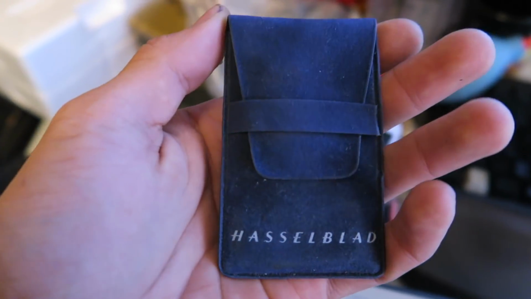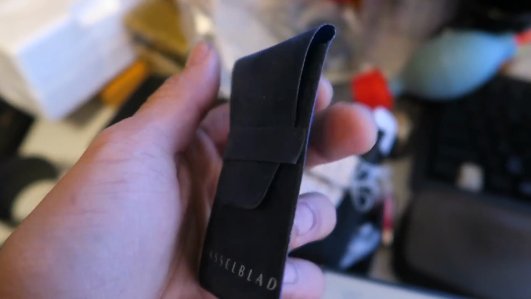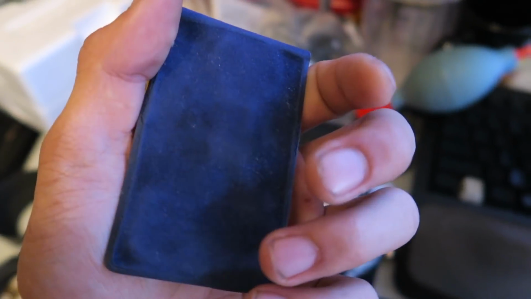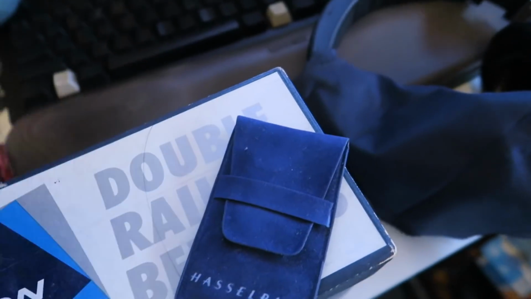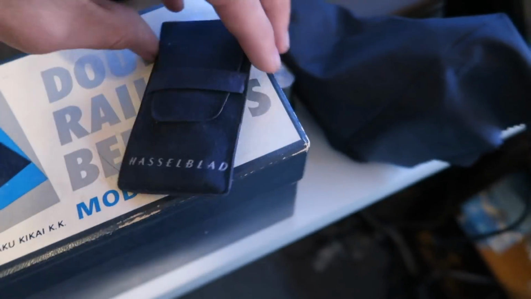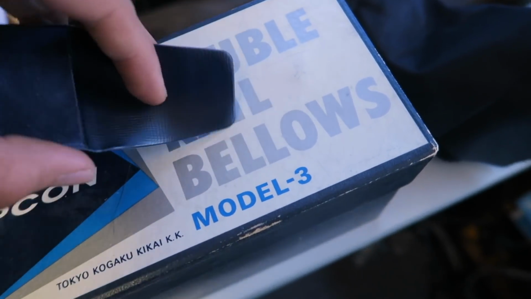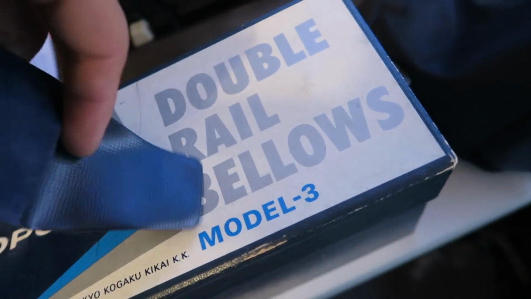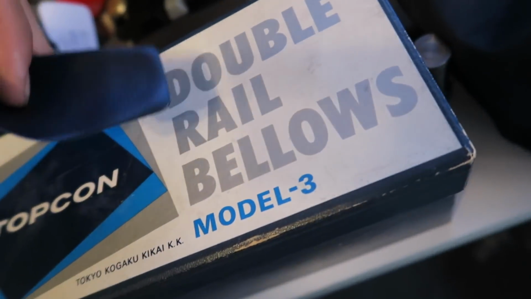I'm not sure if this is just a Hasselblad loyalty thing, or what I hope it is and what I assume it is, an actual Hasselblad employee or dealer perk, incentive, reward, something like that. See if I can get out of here carefully.